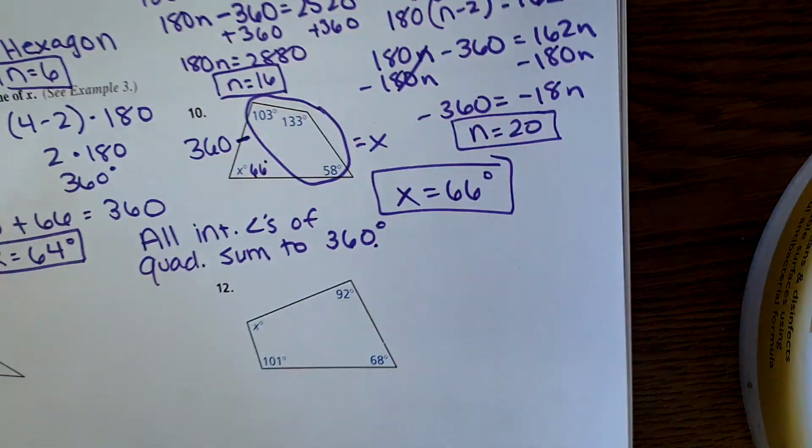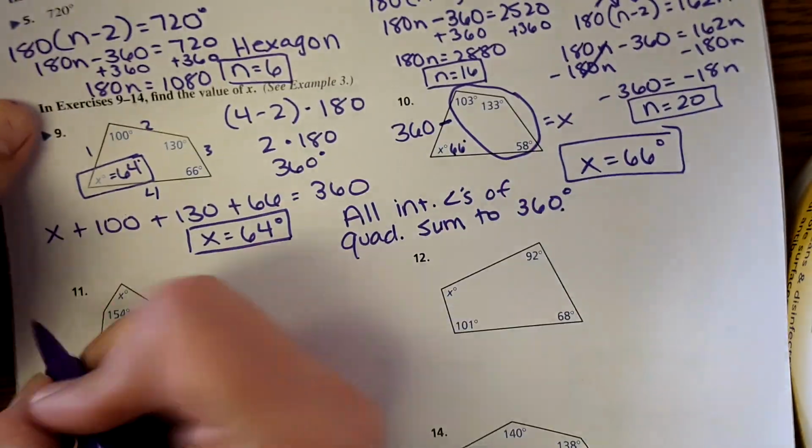Okay, next. 11 and 12 are the exact same. We're not going to repeat something that's pretty easy.